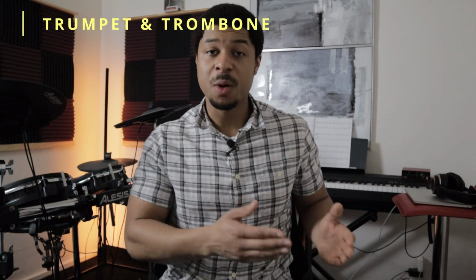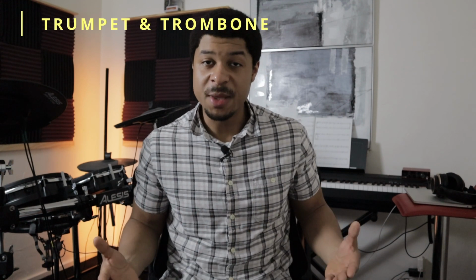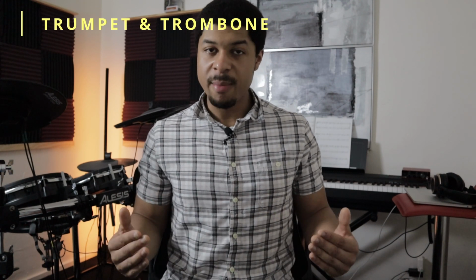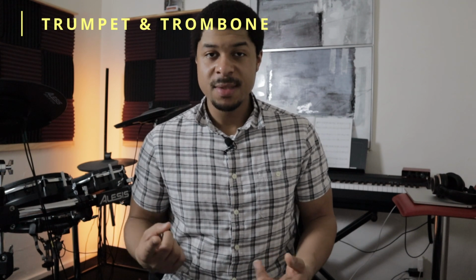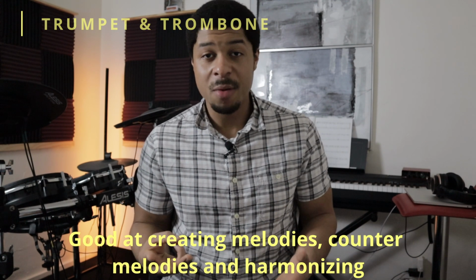So the last two of the 5 instruments, I'm going to talk about them both at the same time. And those 2 instruments are trumpet and trombone. Now, how do I use the trumpet and the trombone in my compositions, and what do I really think they're good at doing? Well, 3 main things: creating melodies, counter melodies, and harmonizing.